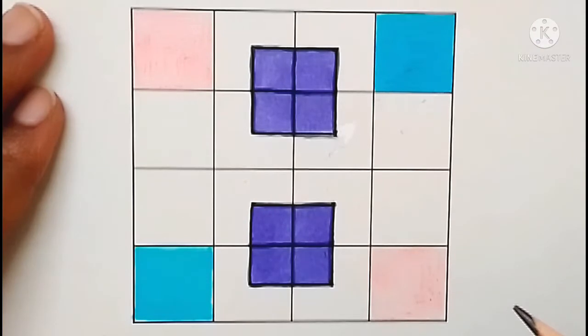How many squares are there in this given figure? You can write your answer in the comment box.